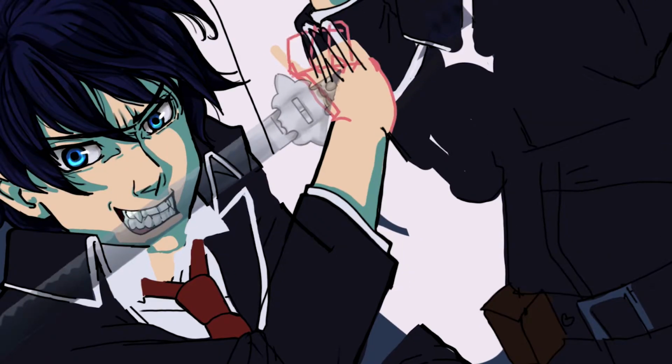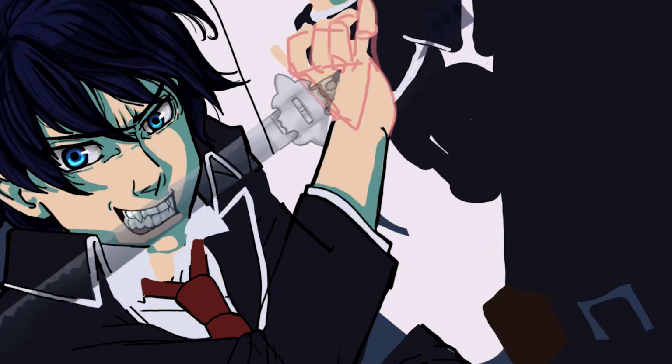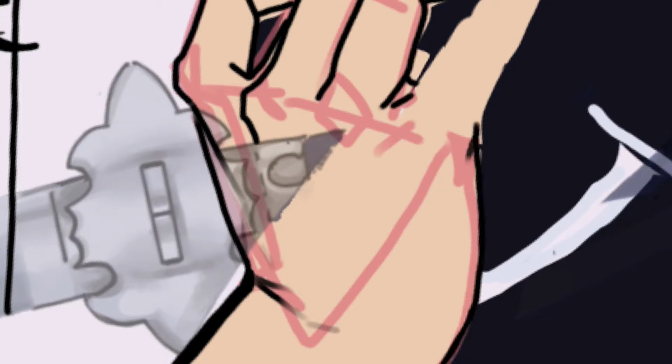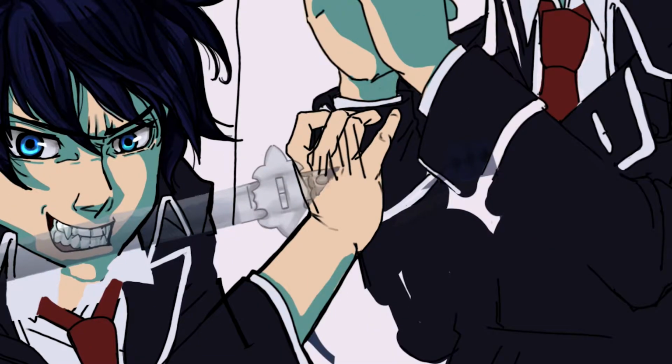This damn hand. Here we go again. I know that it looks weird. I just don't know how to fix it.